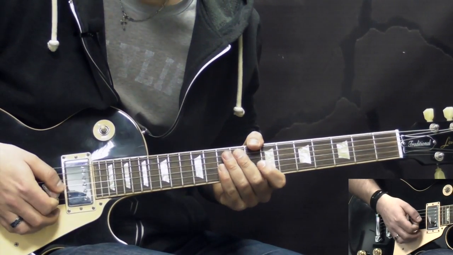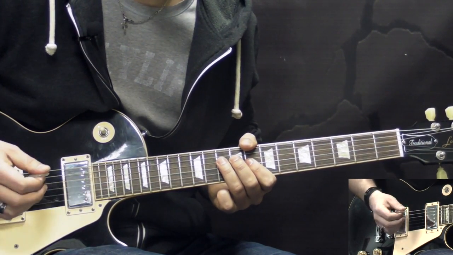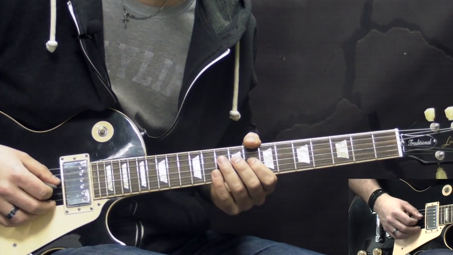All right, so let me play the whole section from the start so you can hear all of the licks, how they are connected together. We're going to be playing it slowly. It goes like this.